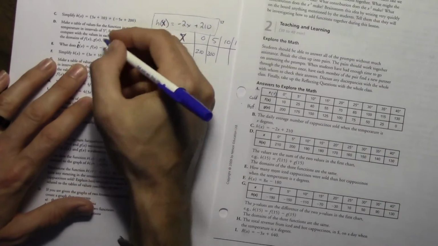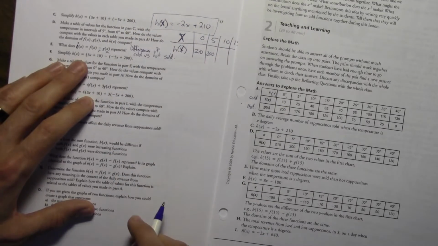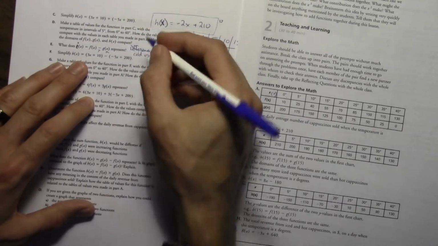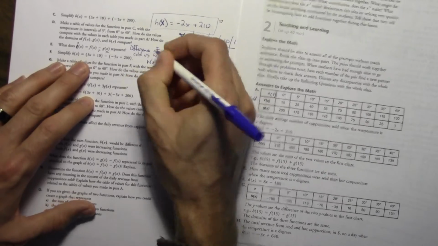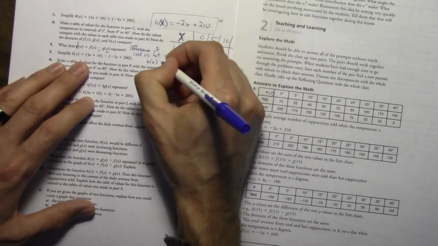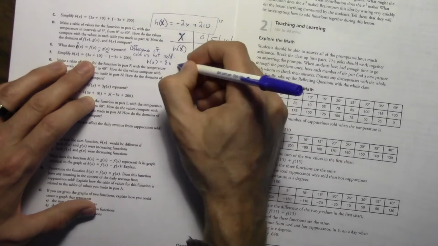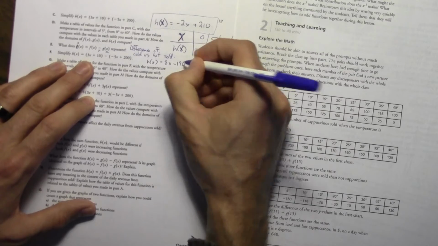F says simplify. So again, it's asking us now to do the algebra here. Do the algebra in subtracting those two. So h at x, we got 3x minus negative 5x, so that's plus 5x, which is going to give us 8x, and then 10 minus 200 is negative 190.